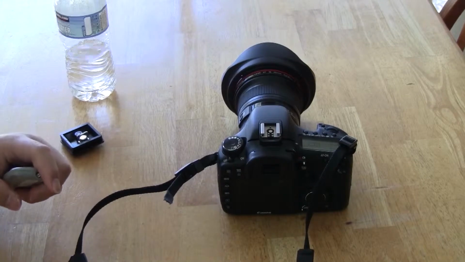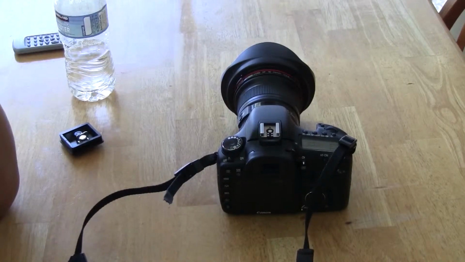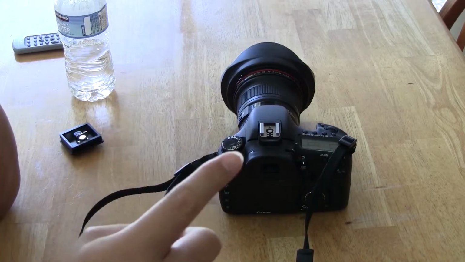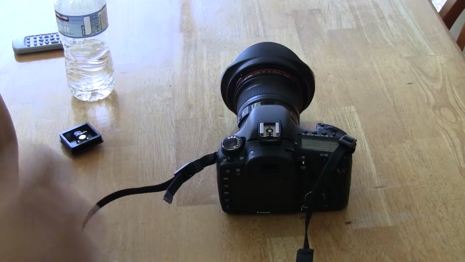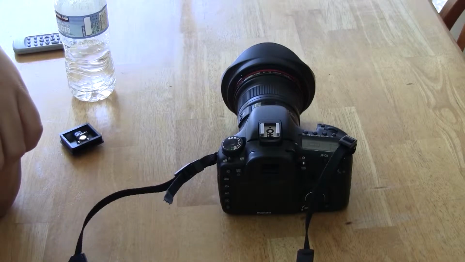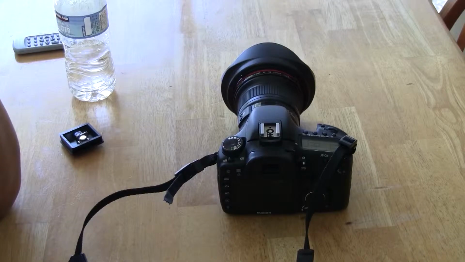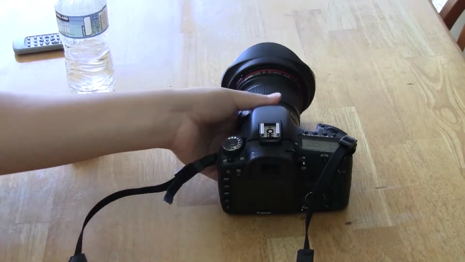Now let's move on to how to control the depth of field in your camera. Controlling the depth of field in your camera, there are two factors that will affect it. One is the aperture your camera is set on, and the other is your distance from the subject that you're trying to focus on. Now let me talk about aperture, adjusting the aperture.